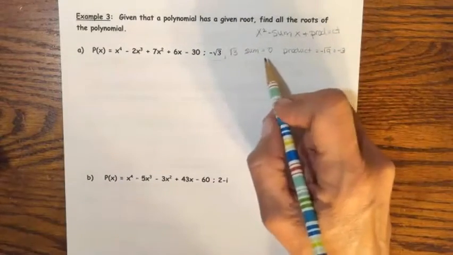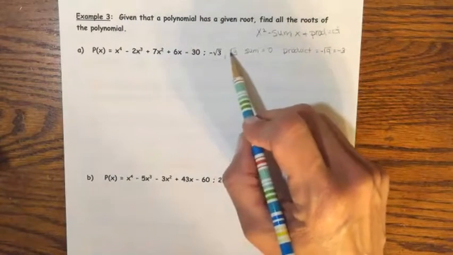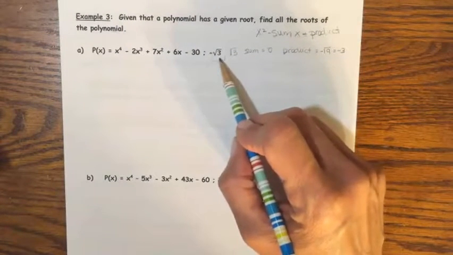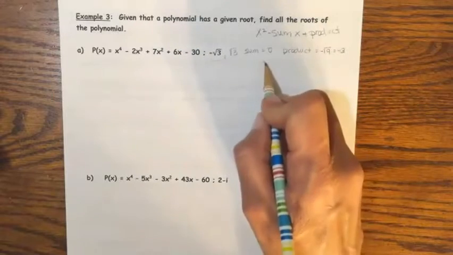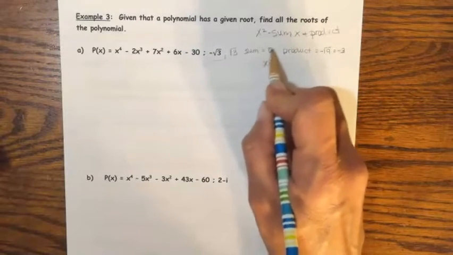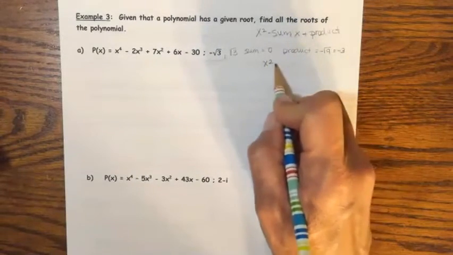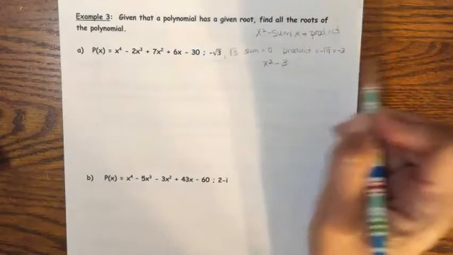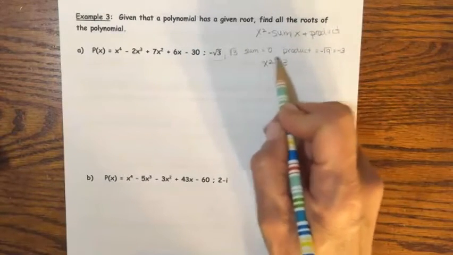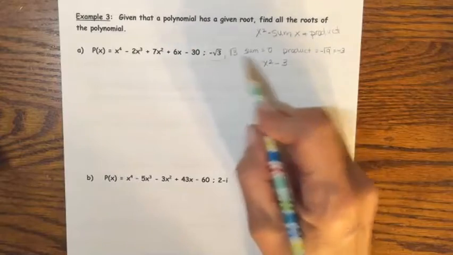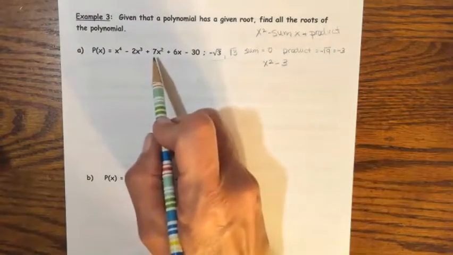So the polynomial that has these two numbers as roots would be x squared, no middle term because the sum is 0, minus 3.